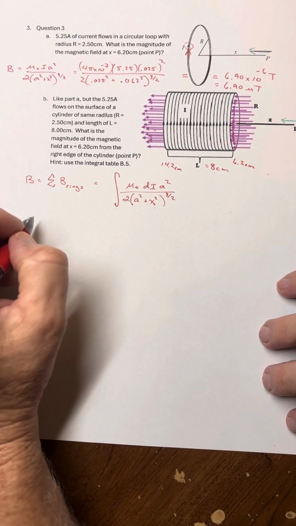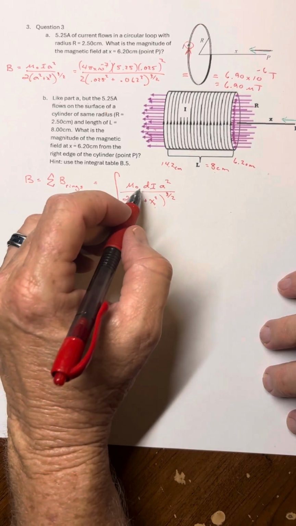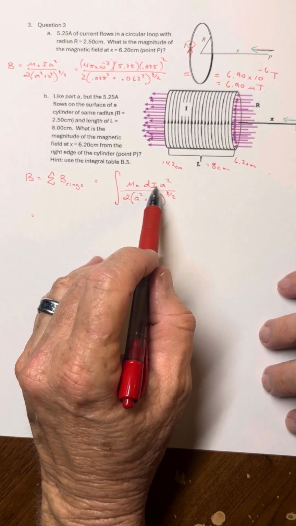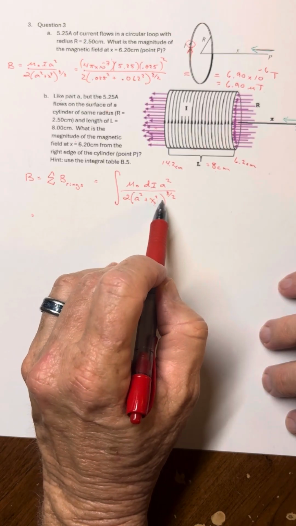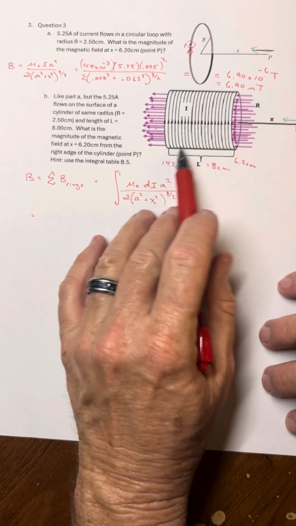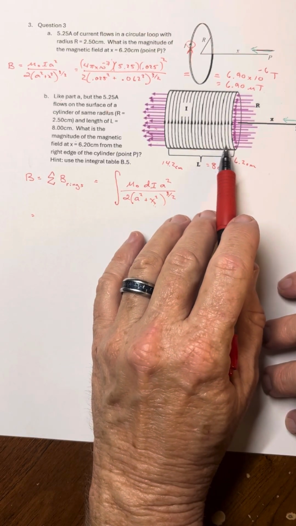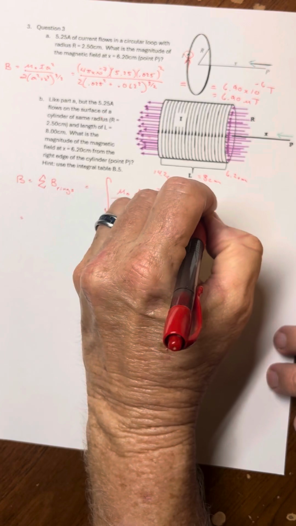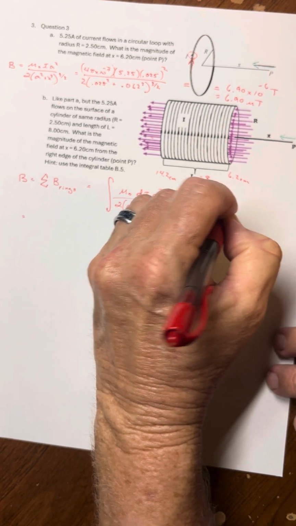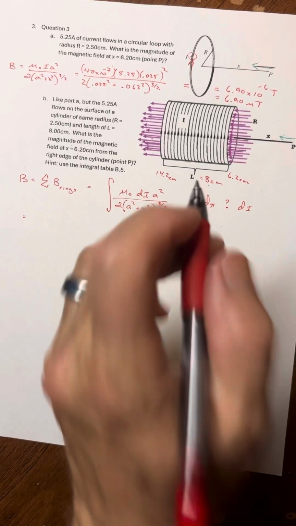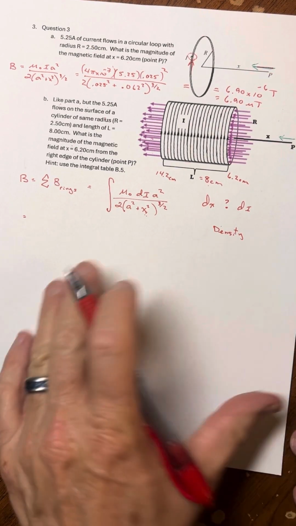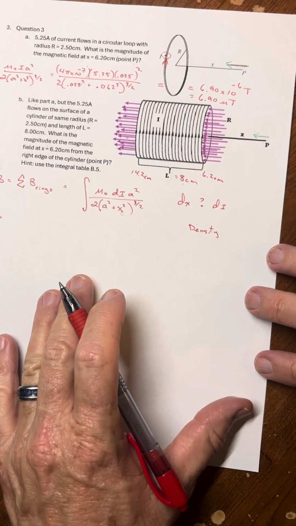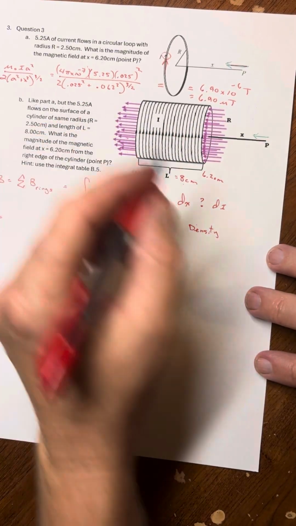All right, now there is kind of this issue of, how do I connect a microscopic amount of current with a microscopic amount of distance? Because the logic in my mind here is that I'm adding up rings at different distances. And so my question is, how is dx related to di? And maybe you see this in the idea of density. We've used it a lot, and we're going to continue to use it a lot. But we could call this a ring current density, if you will.